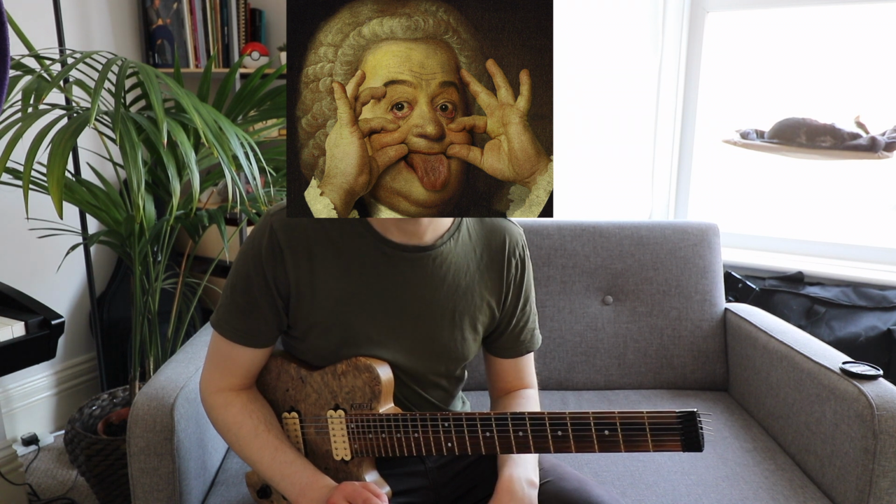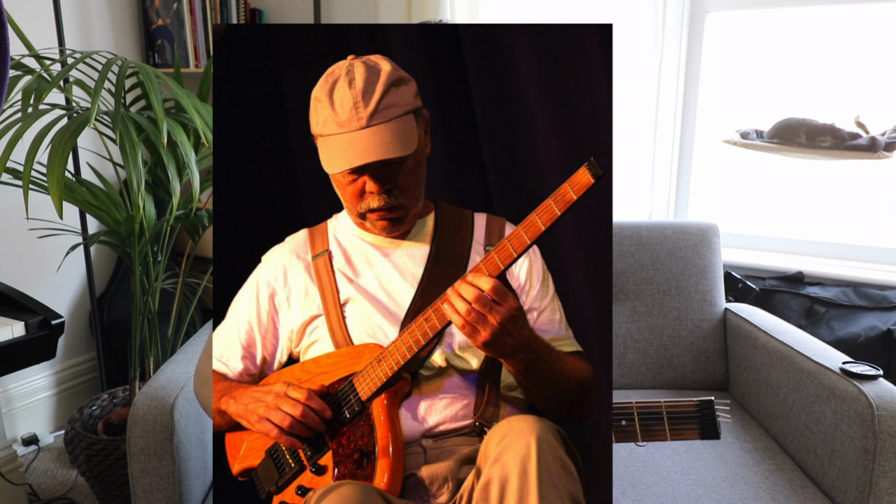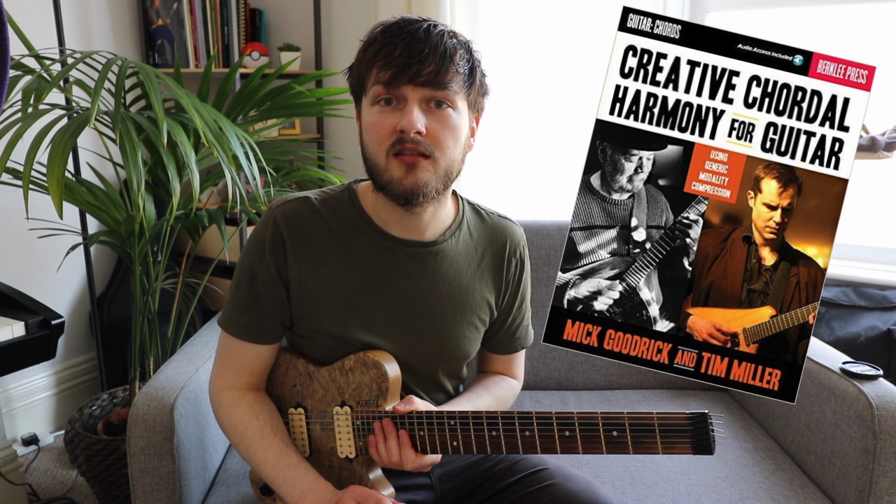So the two big names for guitarists in voice leading are Bach. He didn't invent voice leading, but he really streamlined voice leading and he really made it an essential component of his music compared to his contemporaries. The other important musician for guitarists is a chap called Mick Goodrick. Now, Mick Goodrick is the generic modality compression guy who wrote the book with Tim Miller. Mick literally wrote the book on voice leading.